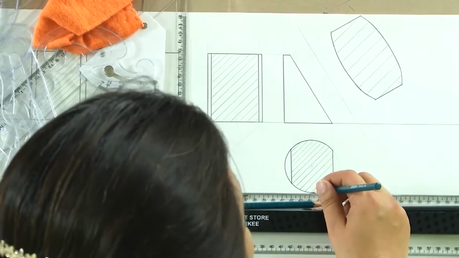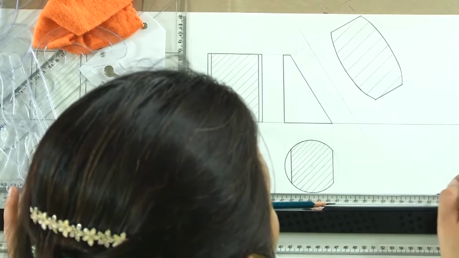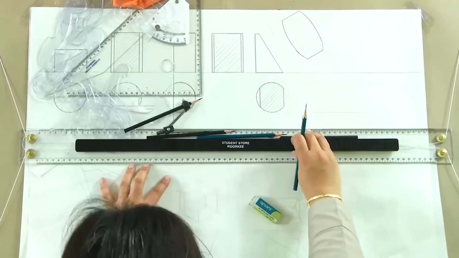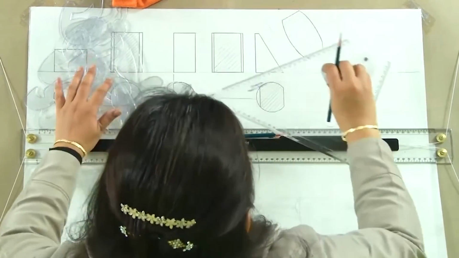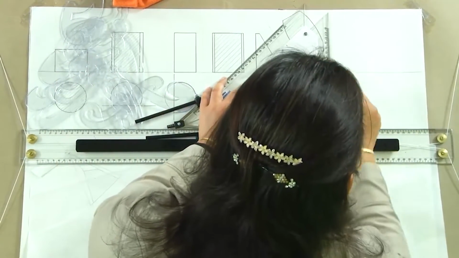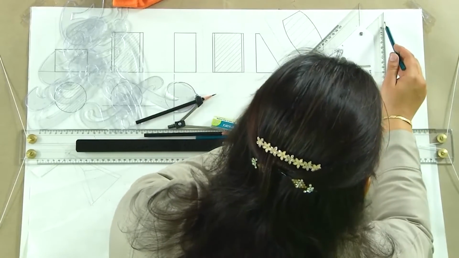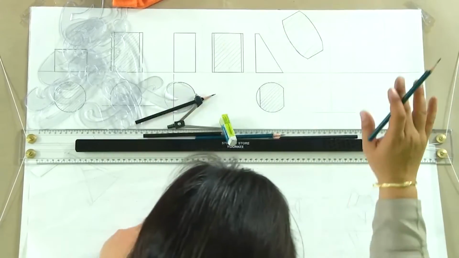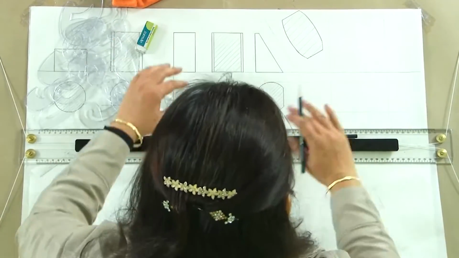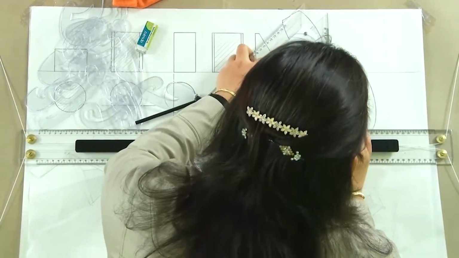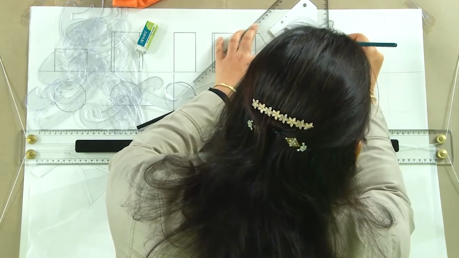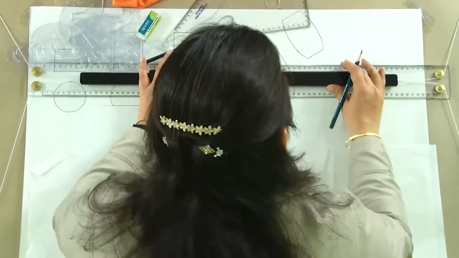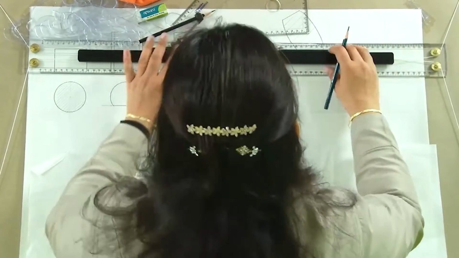So what I am assuming here, that this is the cylinder which is kept with its axis parallel to both HP and VP. And we are assuming that it is kept in HP, it is resting on HP. So the same height as the diameter will be seen here.